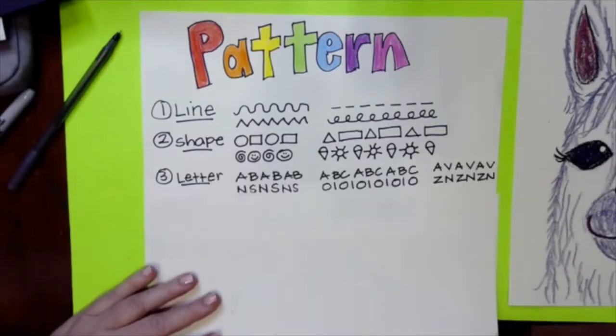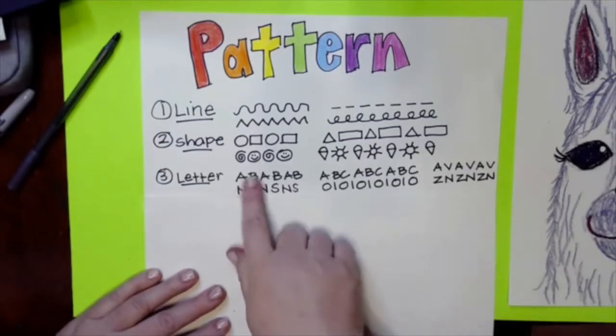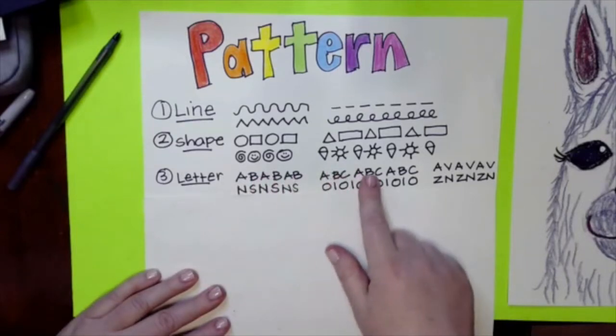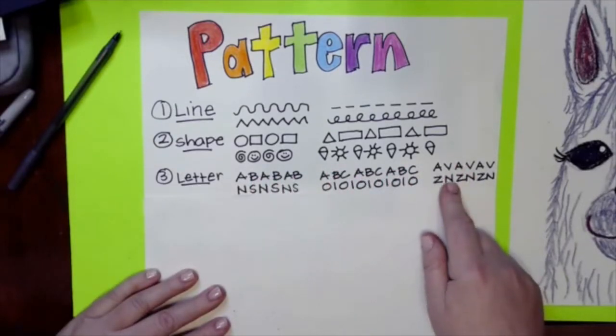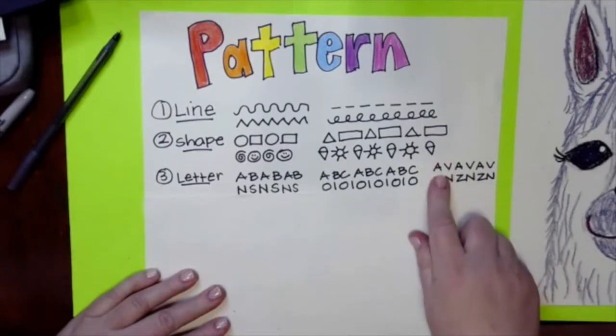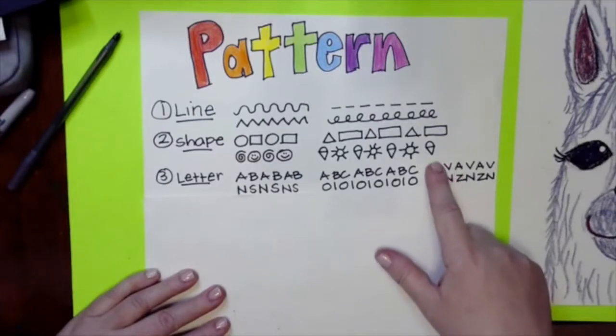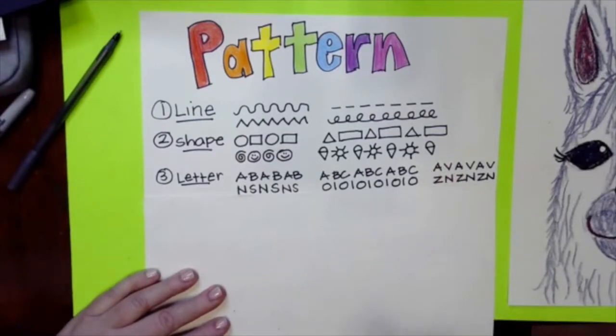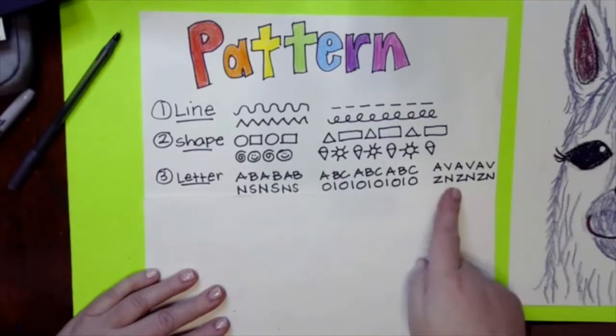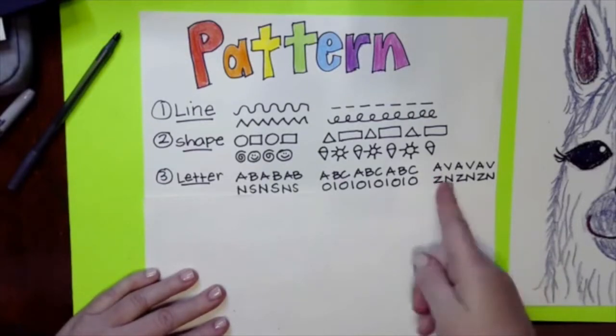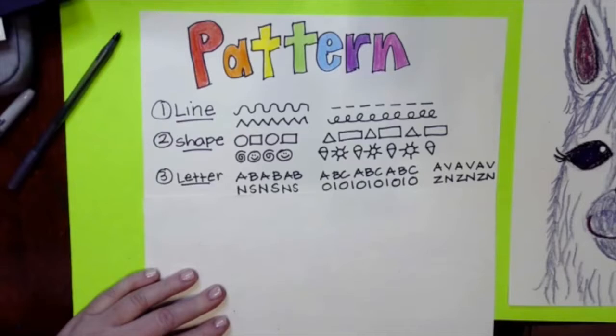We can use letter patterns like A, B, A, B, ABC, ABC. I like these because these letters sort of play off each other's shape. Like the A and the V are almost the same shape with that triangle shape embedded in the letter. And the Z and the N are almost the same. You take the Z, turn it sideways, and it becomes an N.